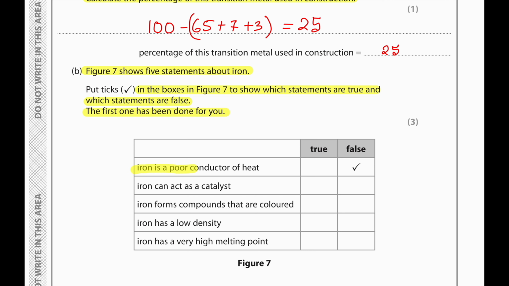Iron is a poor conductor of heat. Since iron is a metal, we know it's a good conductor of heat. Next one, iron can act as a catalyst. Iron is a transition element, so it can act as a catalyst. So the statement is true. Iron forms compounds that are colored. Iron belongs in the transition group of elements, and the transition group of elements forms colored compounds. So this is true as well.